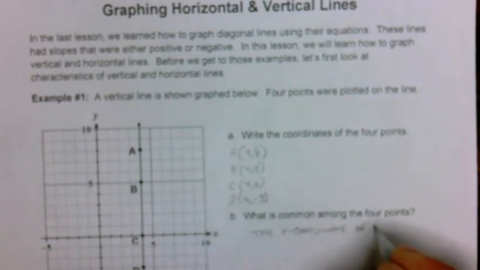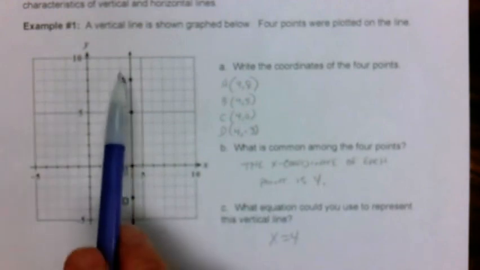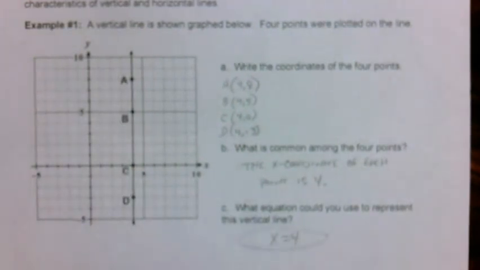What is common among the 4 points? Well, if you look at all 4 points, notice that they all have the same x coordinate. The x coordinate of each point is 4. Okay, and so if I wanted to create an equation for this vertical line, I could simply say that x equals 4. Any point that's on this line is going to have an x coordinate of 4. So this vertical line here has the equation of x equals 4.